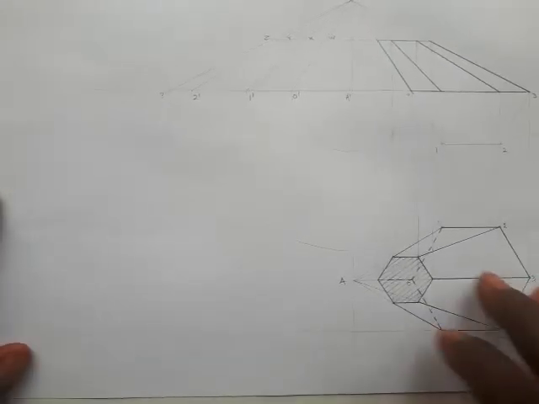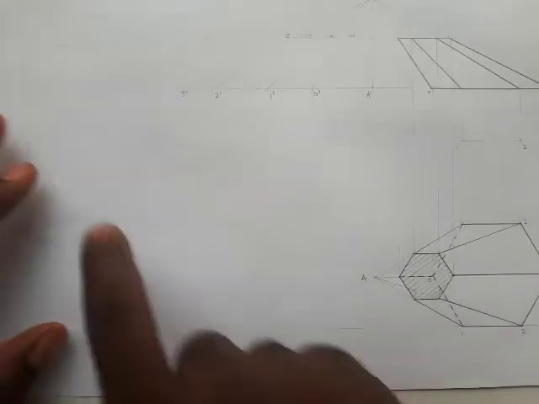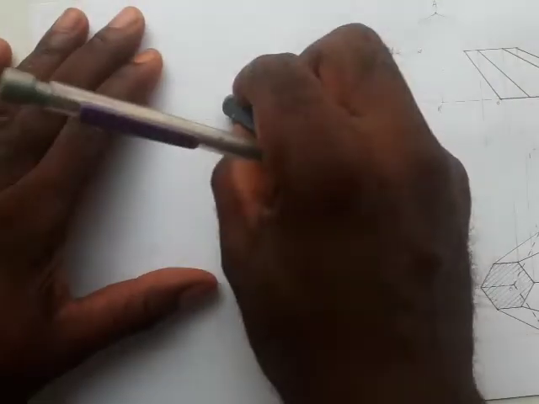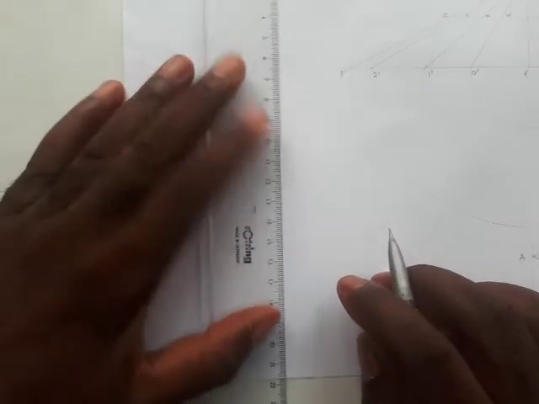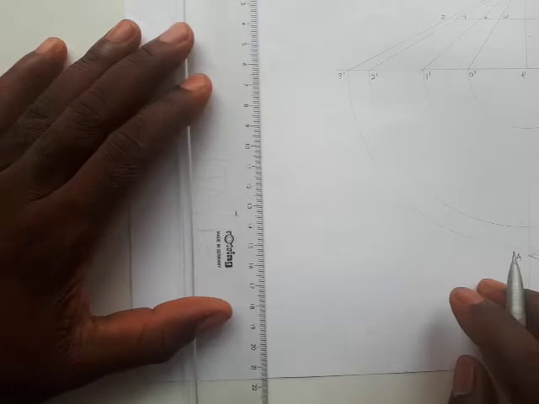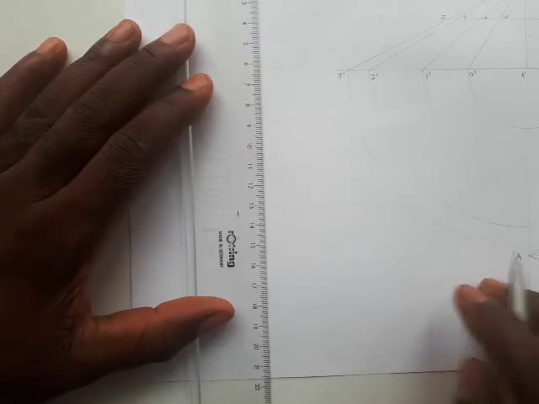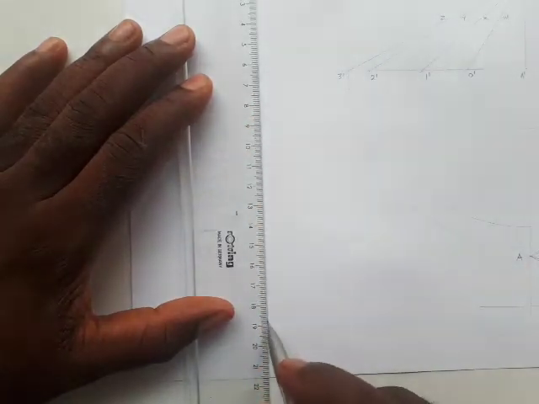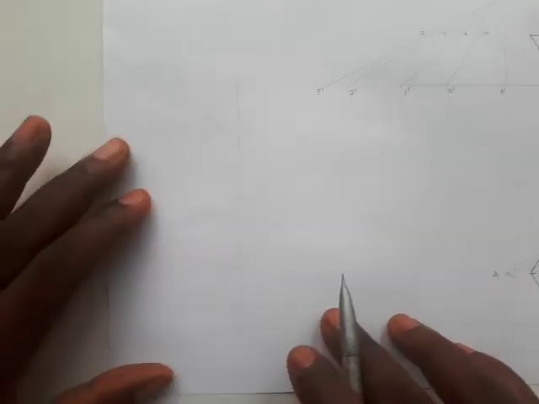Okay, so at this point I would like to release this paper from the stronghold of the masking tape, so I can move this. So I'm going to draw my development here. Like we did the other time for the oblique cone, what we'll do first is draw a vertical line. Make sure you have enough space to do that. I hope this space will be enough. Draw a vertical line down. Okay, so that's a line.